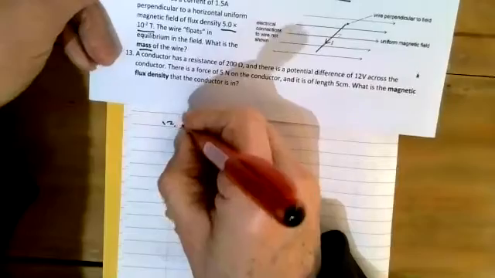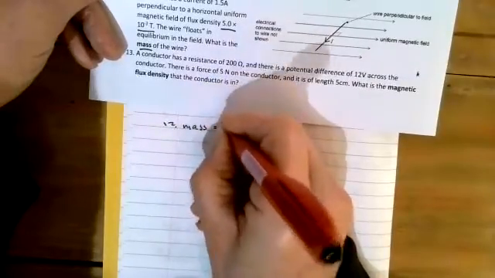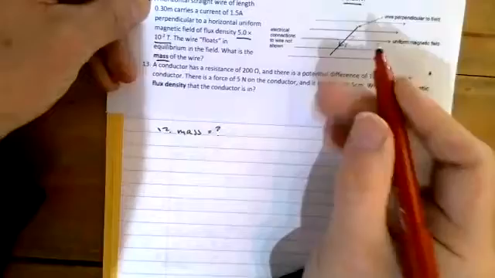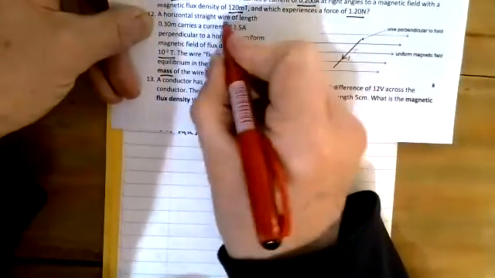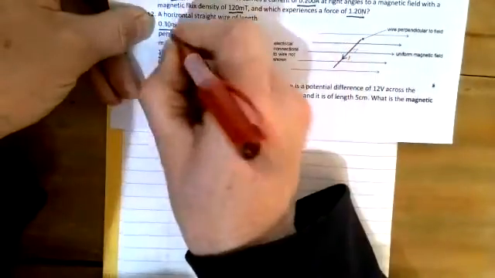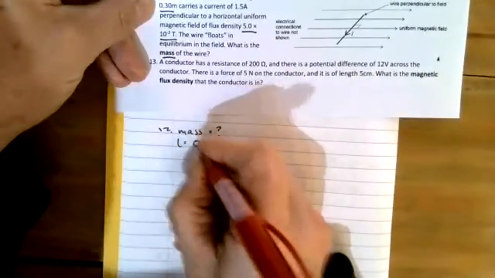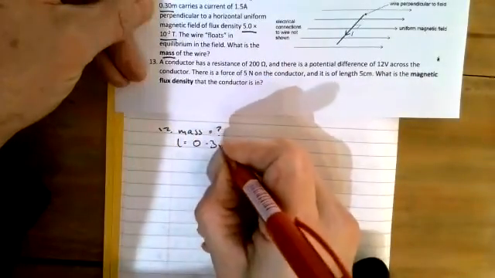Okay, so I'm going to calculate mass. I don't know that. What I do know is I've got some data here. I've got a horizontal straight wire of length 0.3 meters, and that carries a current of 1.5 amps.